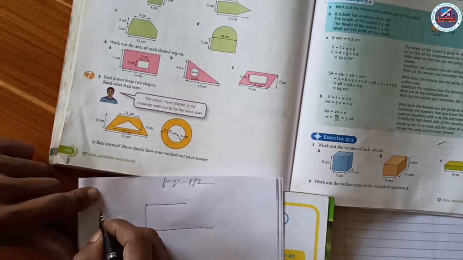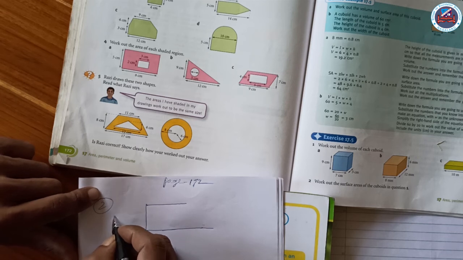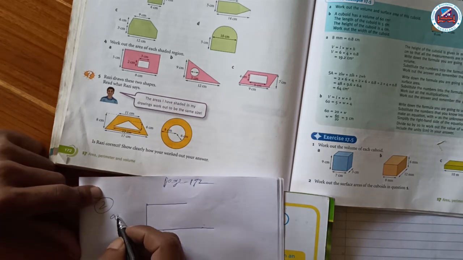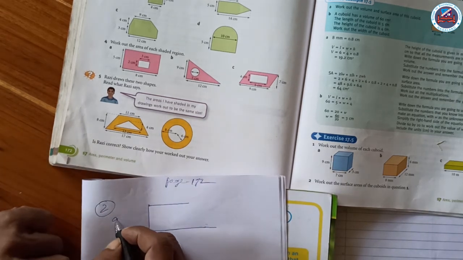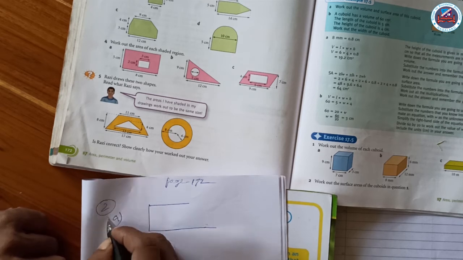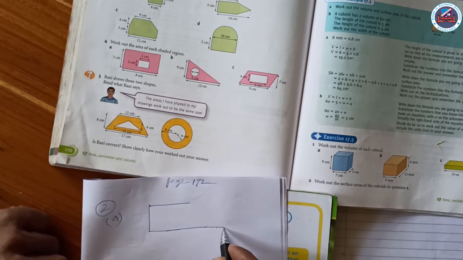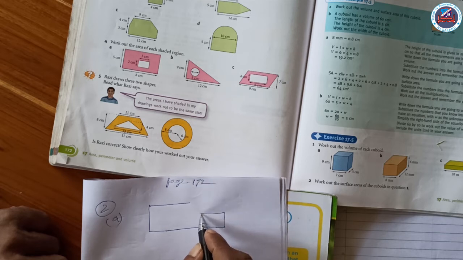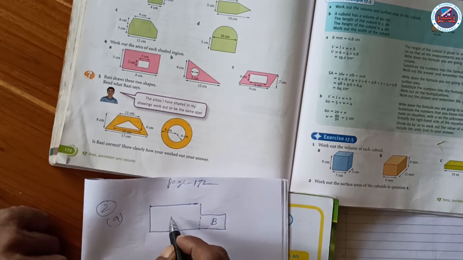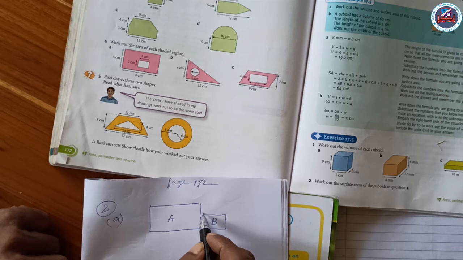I'm doing question number 2. Something like that. This is B. This is A. They ask you to find this. How long is this?